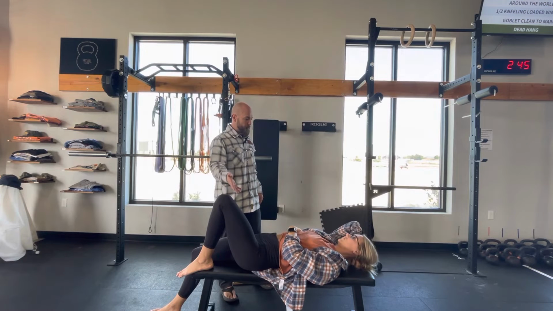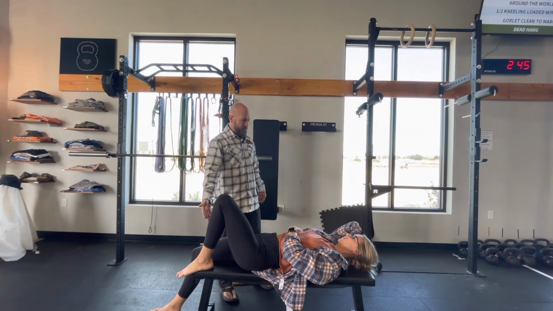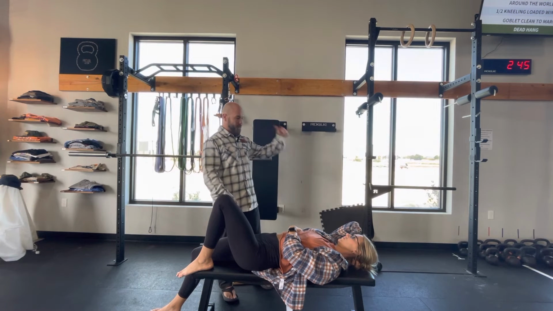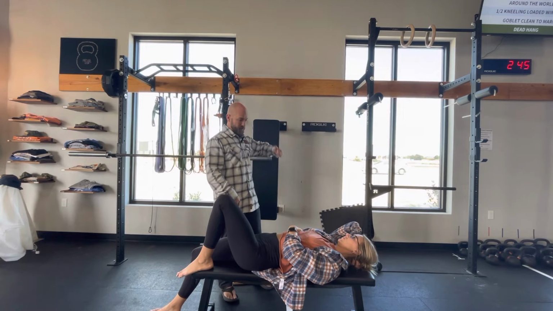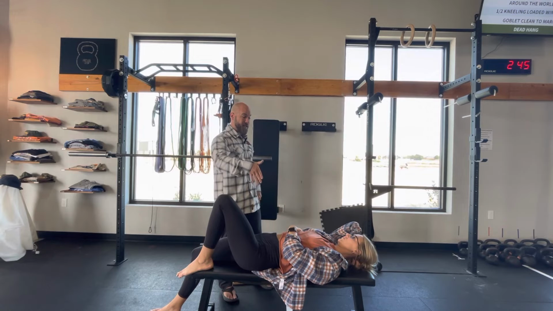Once these are normal and isometrics are normal, then I could lay on my back and put a cable on my ankle and do straight legs with 5 pounds and then 15 pounds. That becomes a normal part of my exercise routine so that the hip stays strong. It doesn't become weak and weak and weak, and then we have the cyclical repeating pattern.